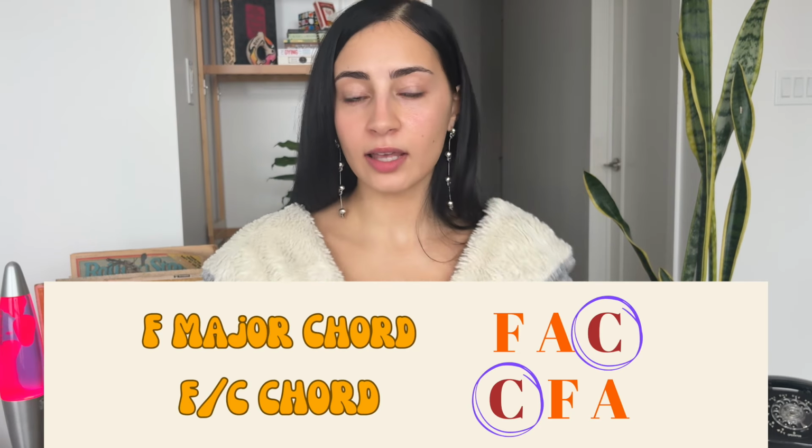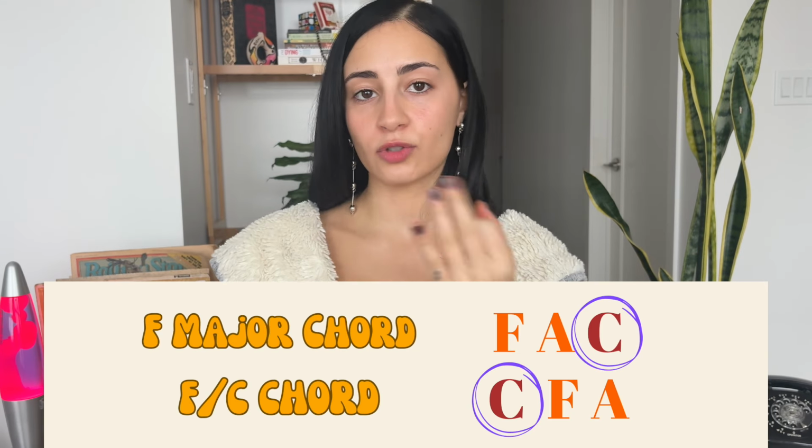In the chord F over C, the C note is in the F major chord, right? F, A, and C, those are the notes in F major. But the slash chord could also tell you to play a note in the bass that is not in your chord at all. It's a bit weird like that.